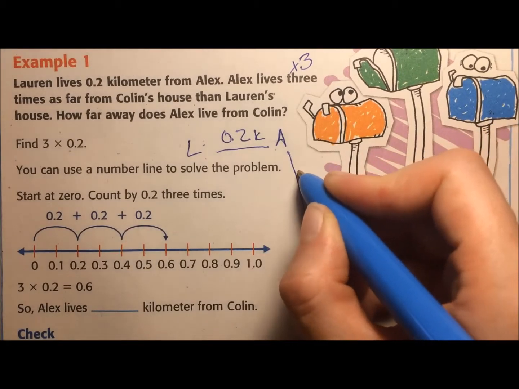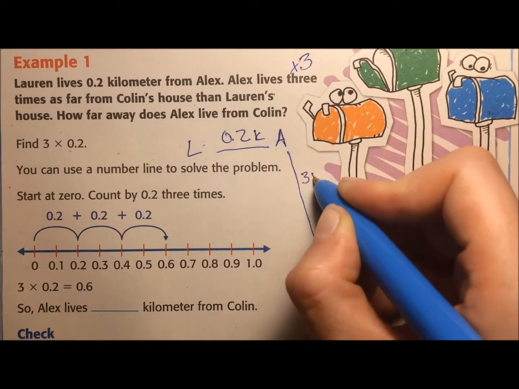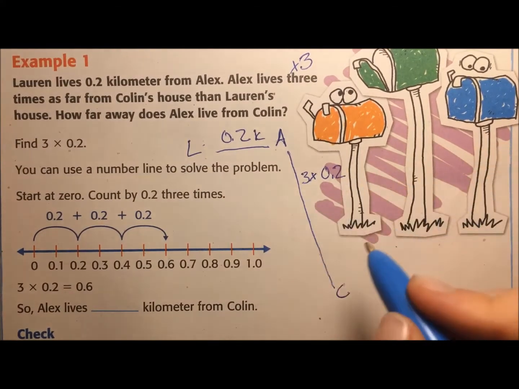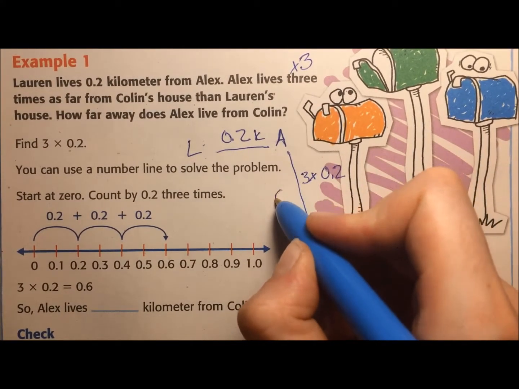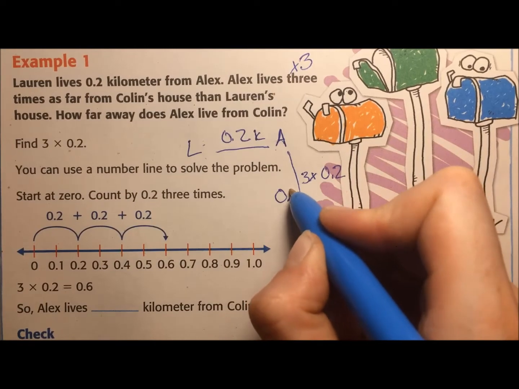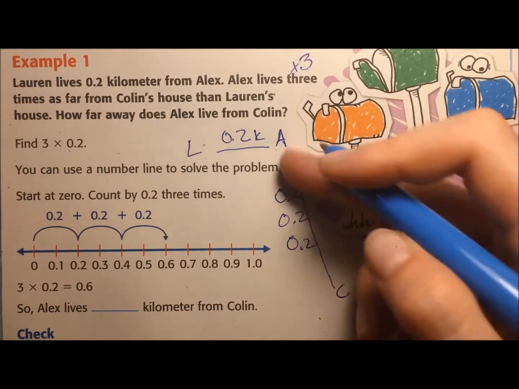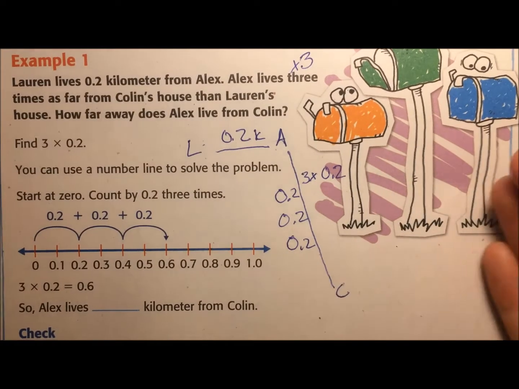So we have a choice. You could write just 3 times that distance, 0.2. Or you could think, all right, well, she lives 3 times it. So he lives 0.2 plus 0.2 plus 0.2, the distance. Adding or multiplying.